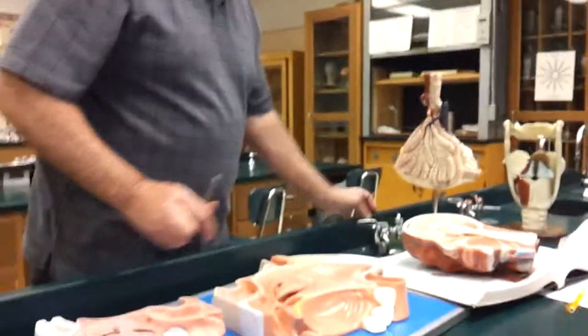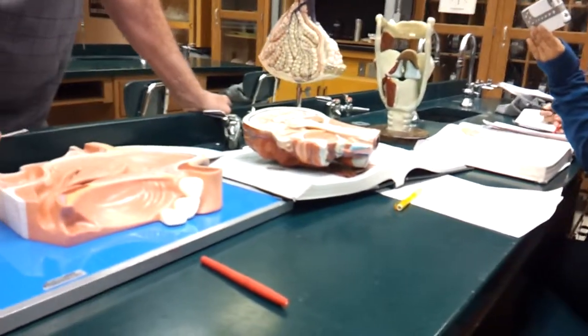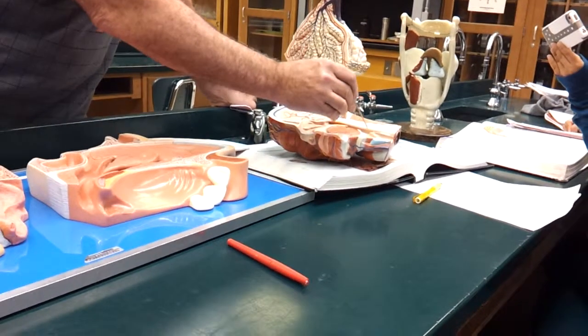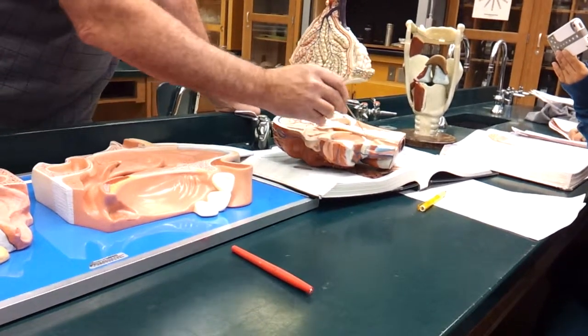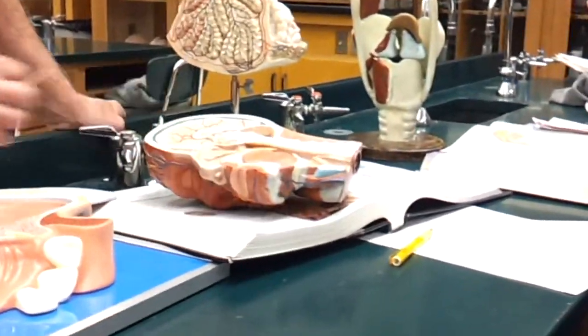Lingual tonsil, remember that's at the base of the tongue here. That area right there. Laryngopharynx, that's this area here. And next you'll see the larynx, and that's what this all is here, your voice box and larynx.